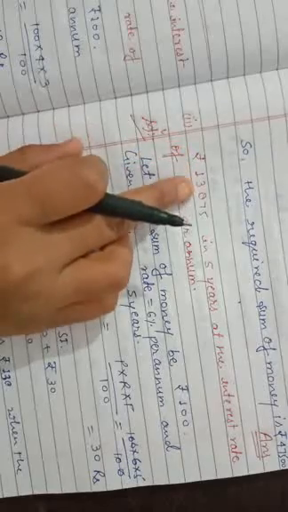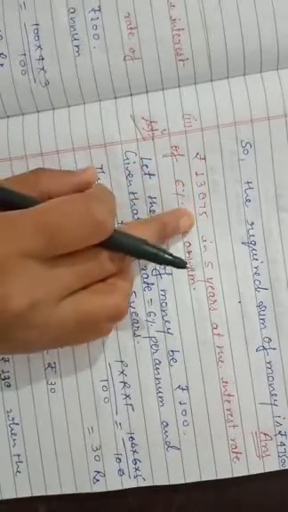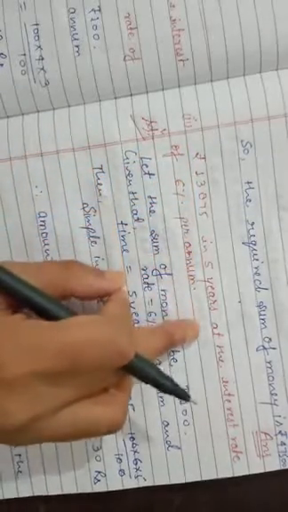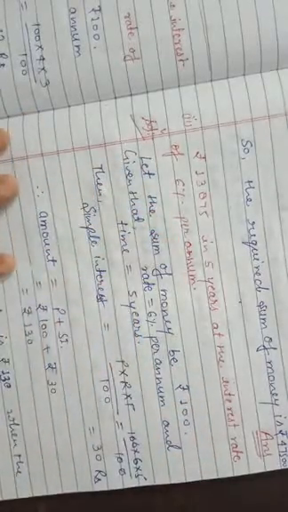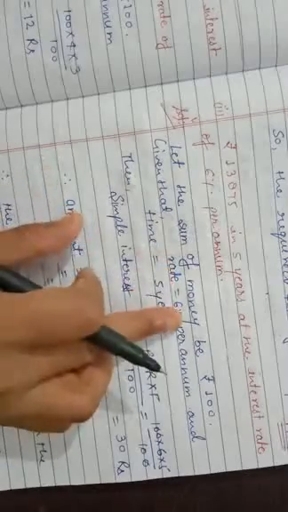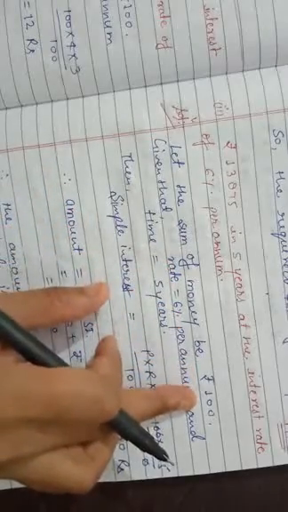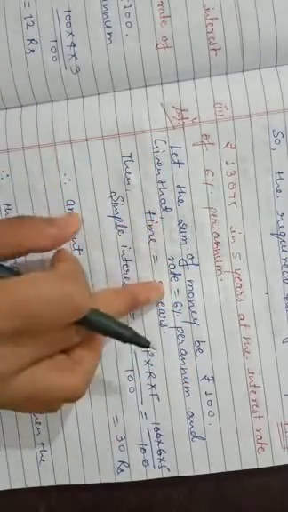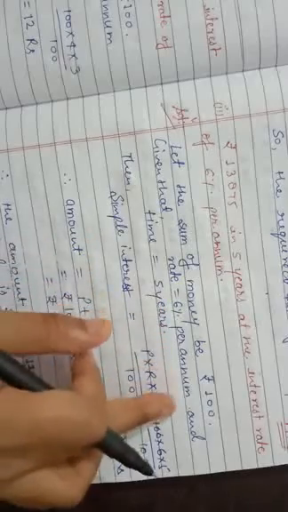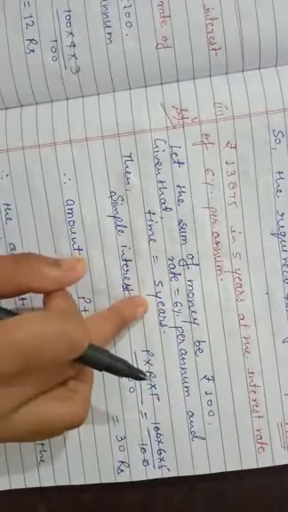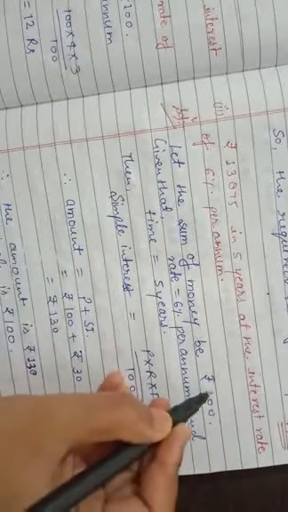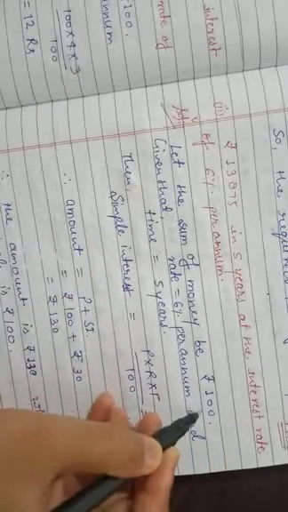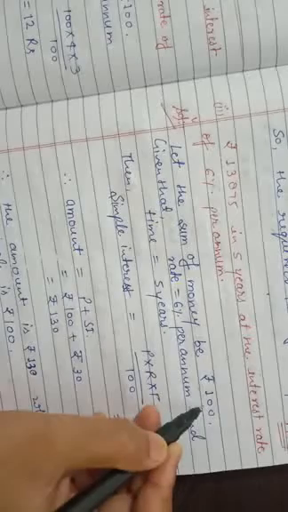So see the second part of this question. Second, rupees 13,875 in 5 years at the interest rate of 6% per annum. Okay, let the sum of money be rupees 100, given that rate equals 6% per annum and time equals 5 years. So when we find simple interest, we let the principal be 100.